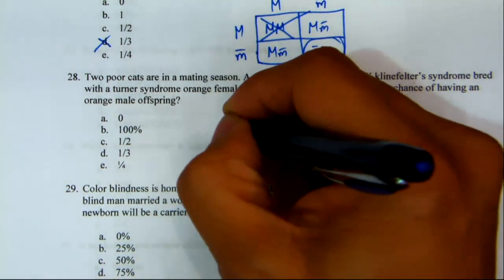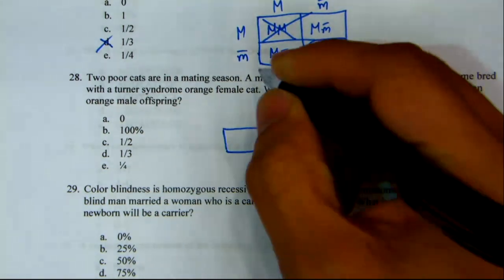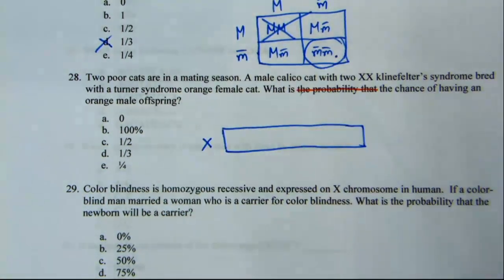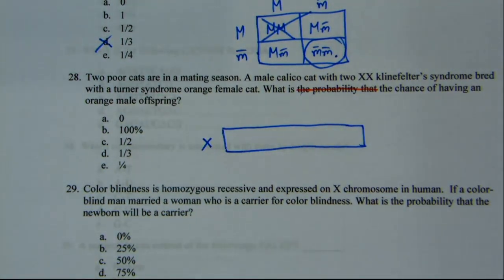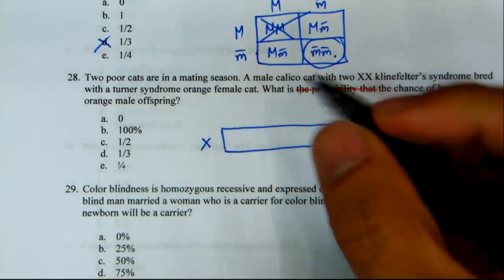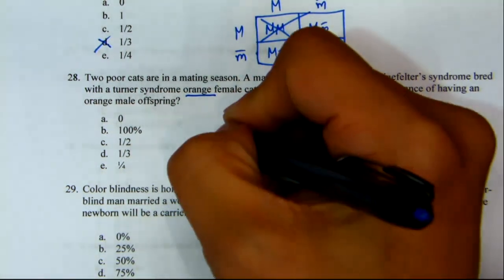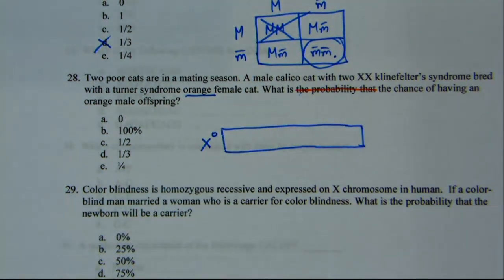Okay, so we know that Turner syndrome has only one X, right? So you can only have one X on here, and it said orange, okay? So orange female, so we have that one, XO, orange, okay?